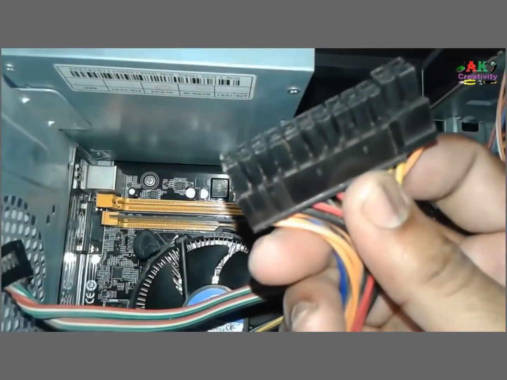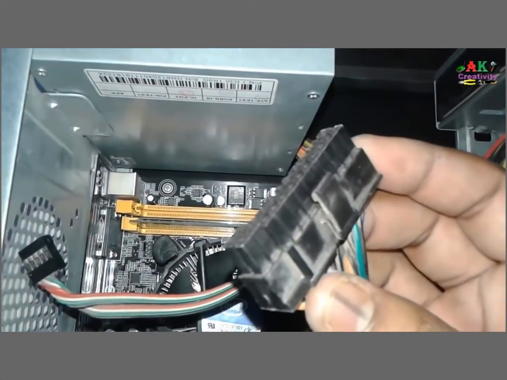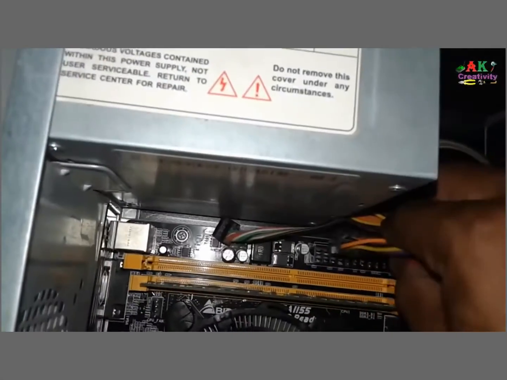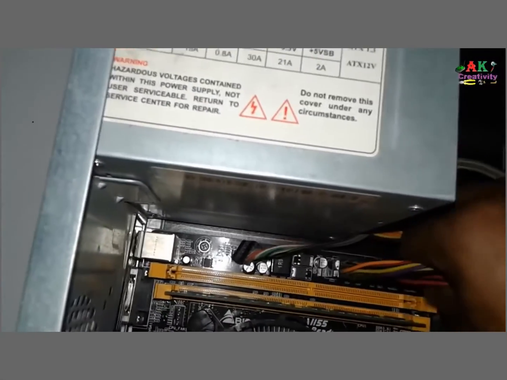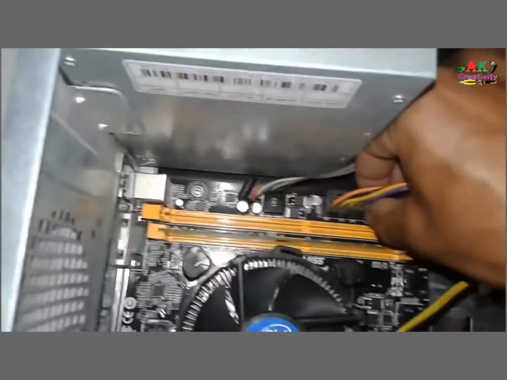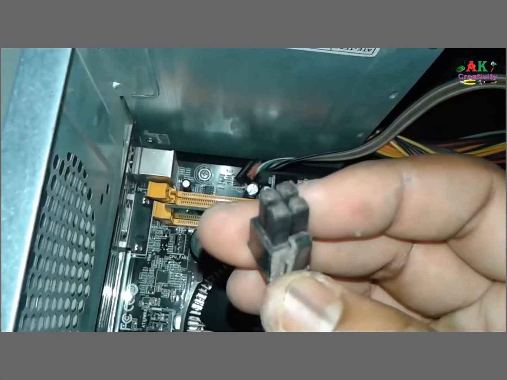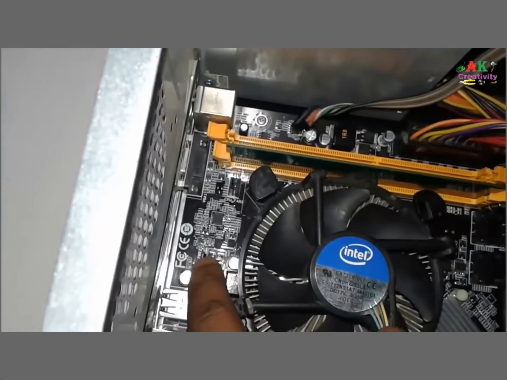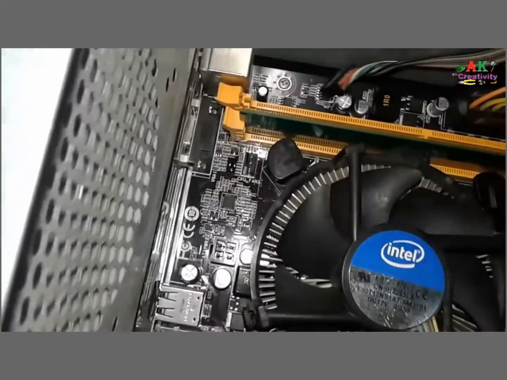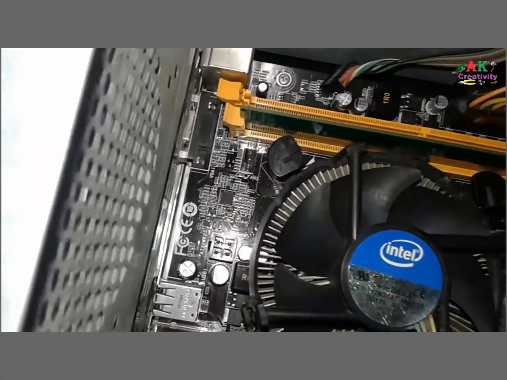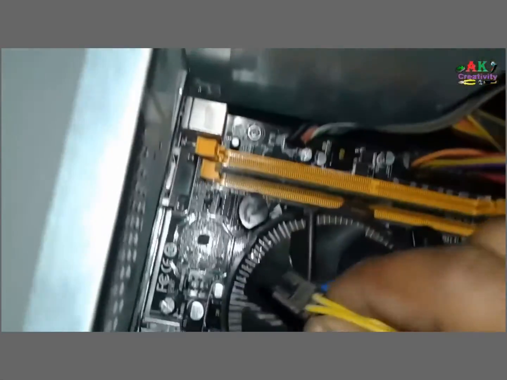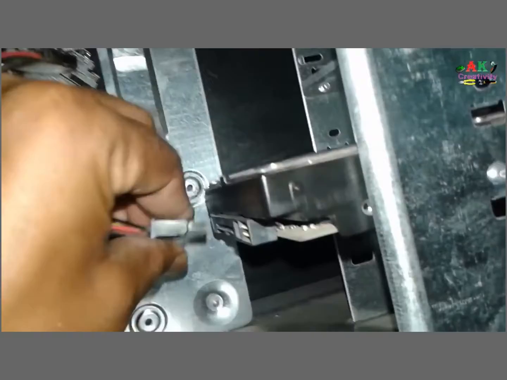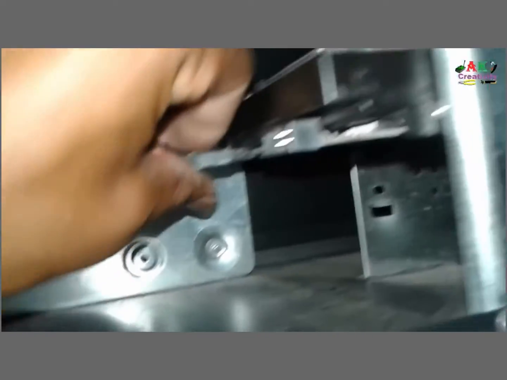Okay, next we want to plug the largest cabling connector from the power supply cabling into the motherboard power connector. Then we must plug the 4-pin cabling from the power supply cabling into the CPU power connector. And you plug the power cabling into the hard drive.